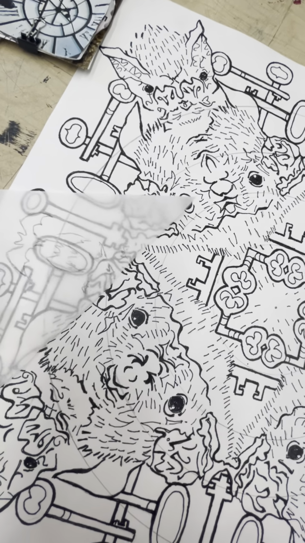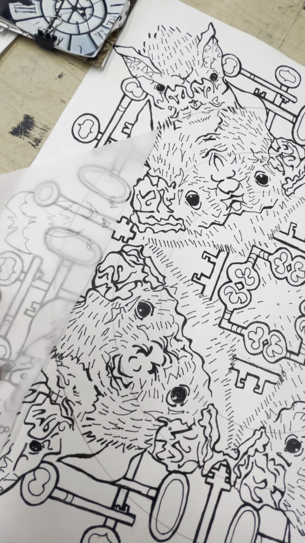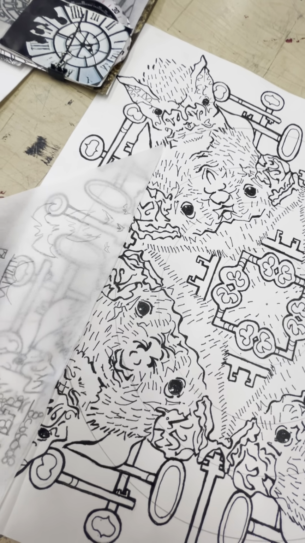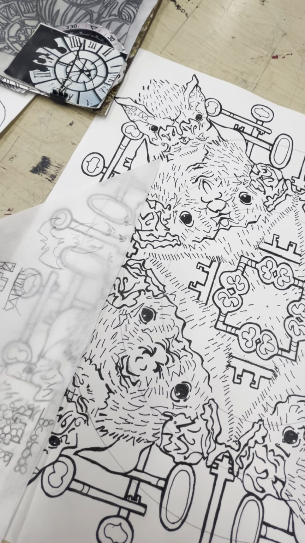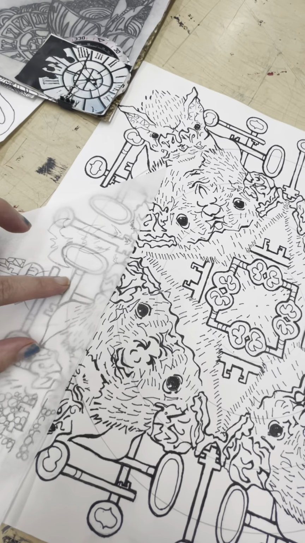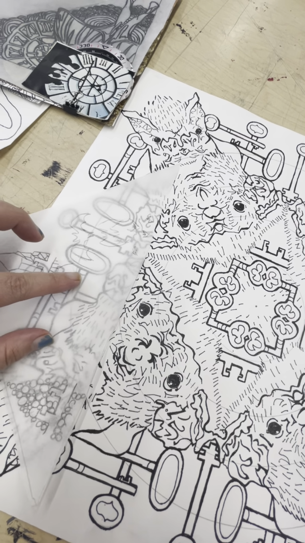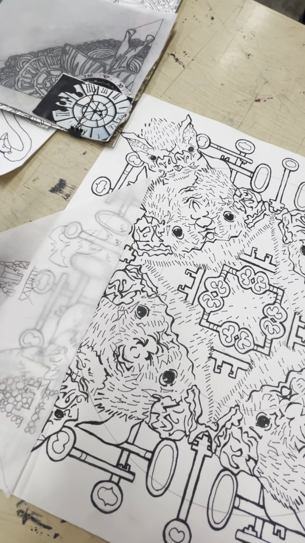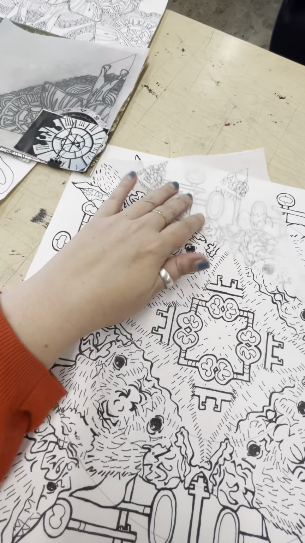I thought out here behind the keys, it might be cool to do some little bats, some miniature bats, silhouettes that are flying out from behind the keys. I don't want to distract from a lot of the kind of clean shapes that are out here, but I might have just a couple coming up and out.